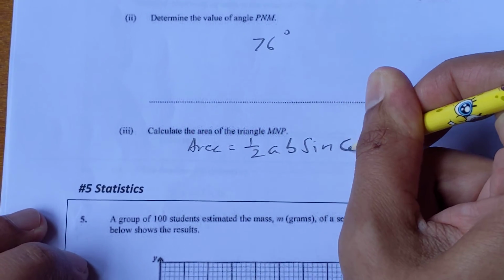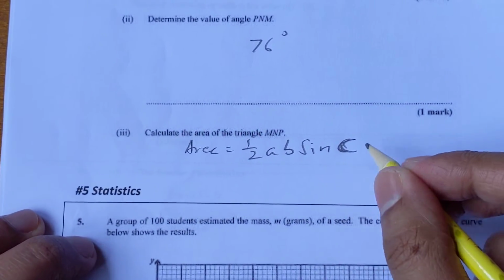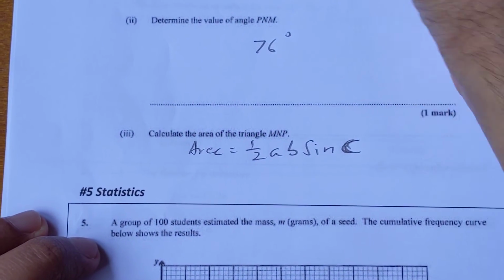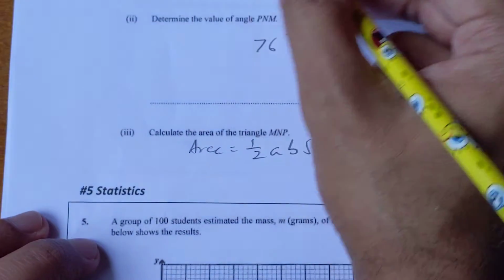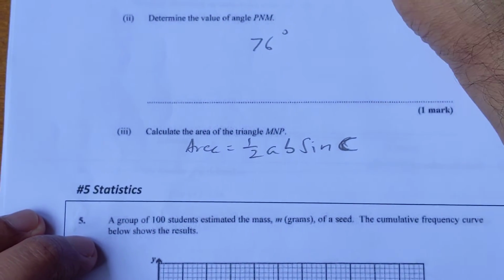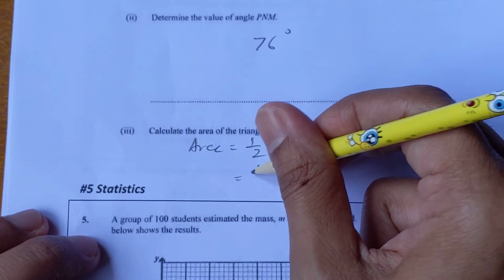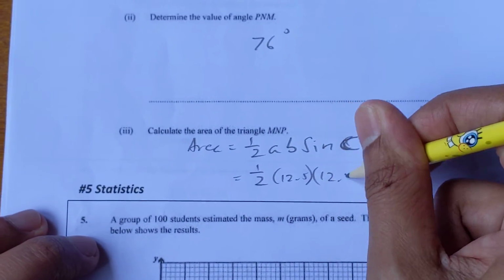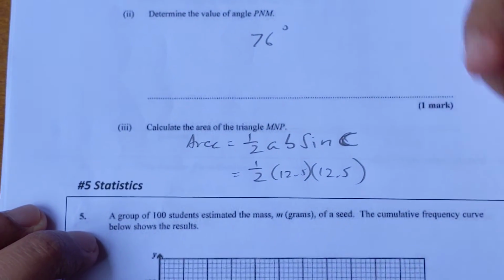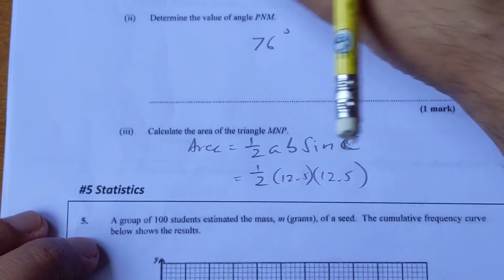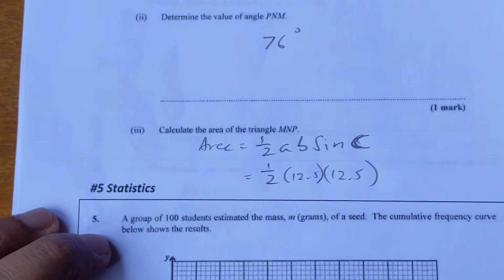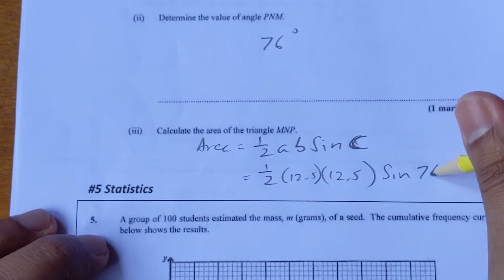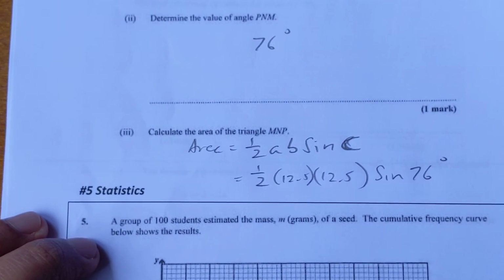What does this mean though? Well, C is always the angle. So in this question, we pick the sides that we have, because remember we need sides. We have these two sides and the angle must fall in the middle of the two sides. So in this question, this is going to be the middle here. So we have a half, and the two sides are 12.5, 12.5. Why are both of them 12.5? Because it's isosceles, and opposite sides have equal length and opposite angles equal. That's why it's an isosceles triangle. And the angle that falls in between those two sides is the 76. A half times 12.5 times 12.5.